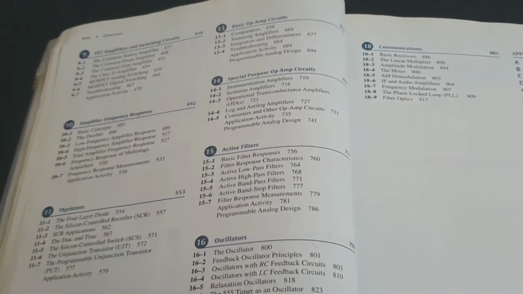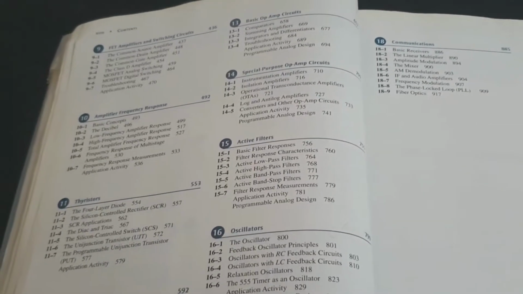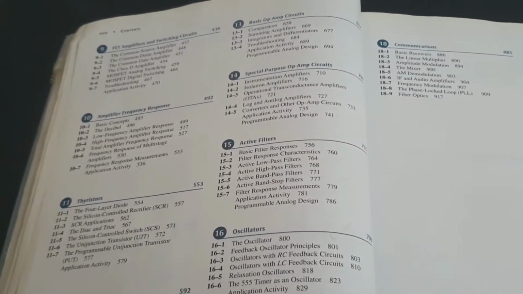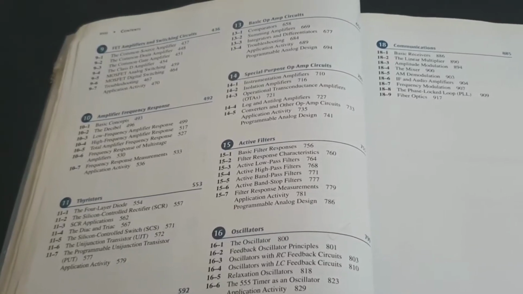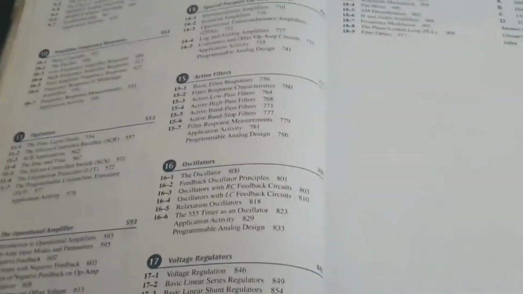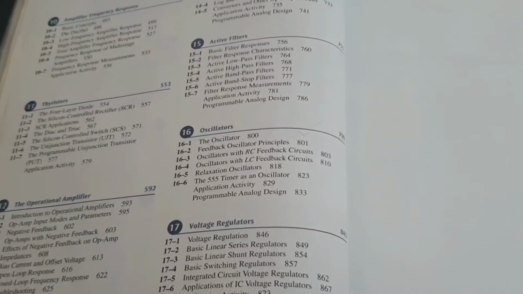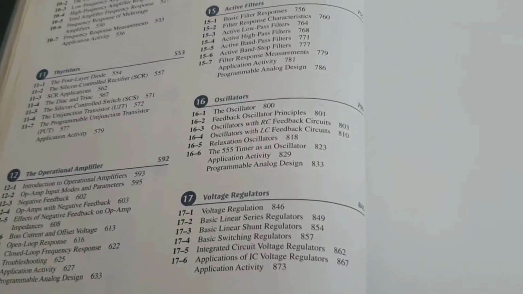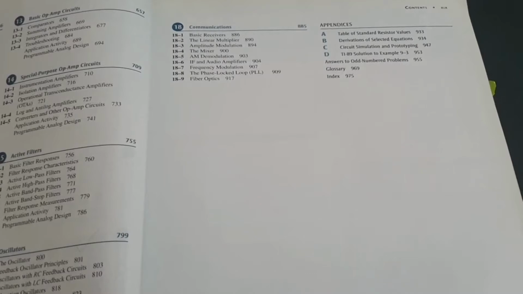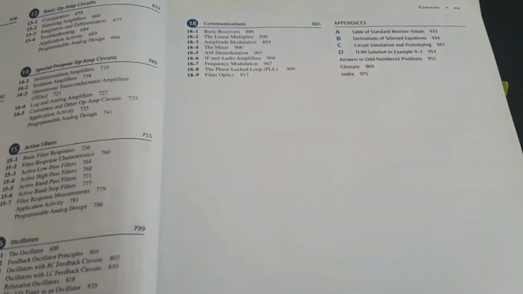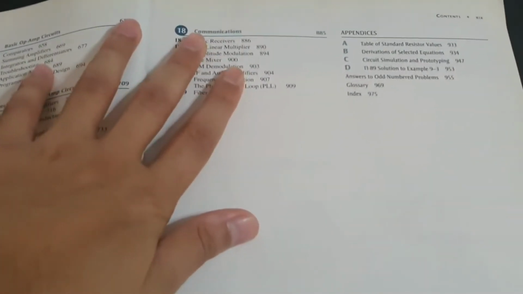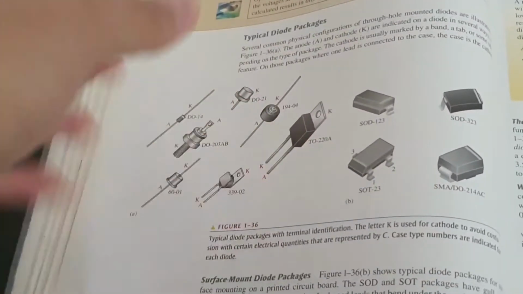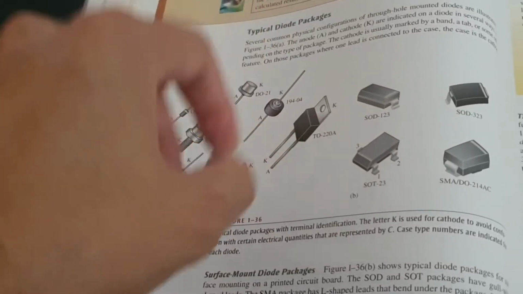Chapter 13, which is basic op-amp circuits. Then the author has chapter 14 as special-purpose op-amp circuits. We've got active filters for chapter 15. Chapter 16, oscillators. 17, voltage regulators, which is basic voltage regulators here. Then we've got chapter 18 as communication, which is the last part here. This is the communication part. It shows the real life application of electronics products.